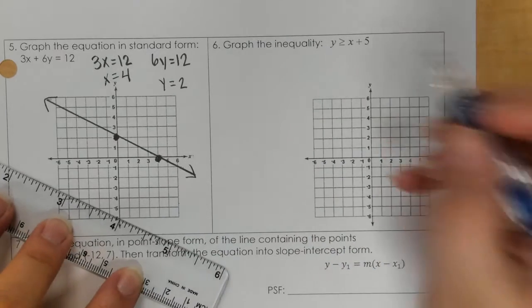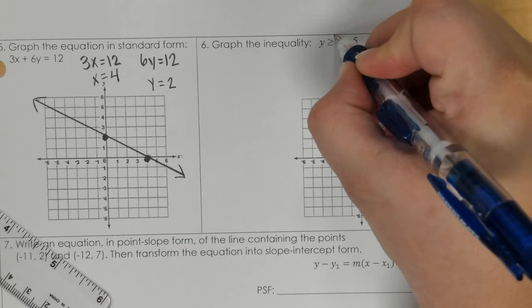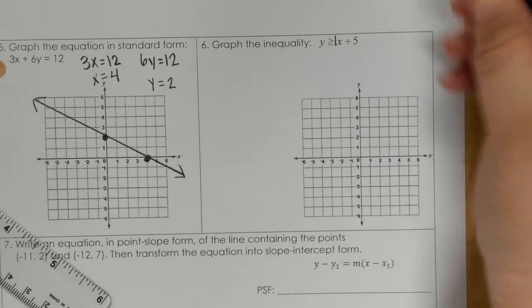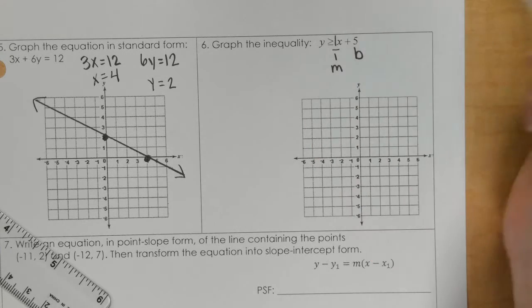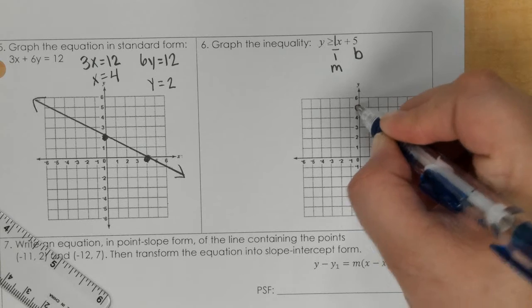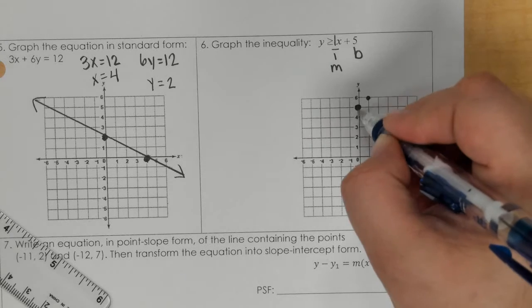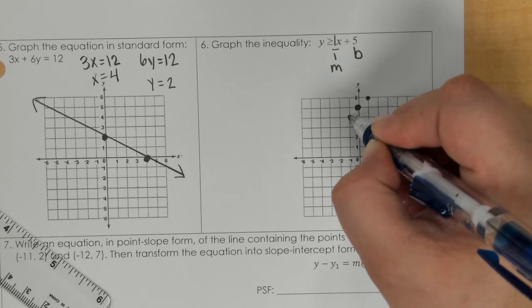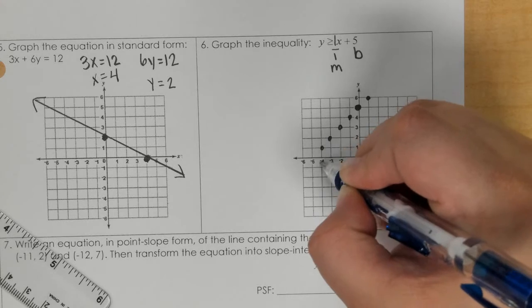Okay, in number 6, we have an inequality. So this is in slope-intercept form. First, this is your slope, which is a 1, and I'm going to put that over 1 for m. And then b is 5. So I would rise 1 and run 1. And then I can do the opposite, going down 1, left 1. And I just do that several times until I reach the end of the graph.